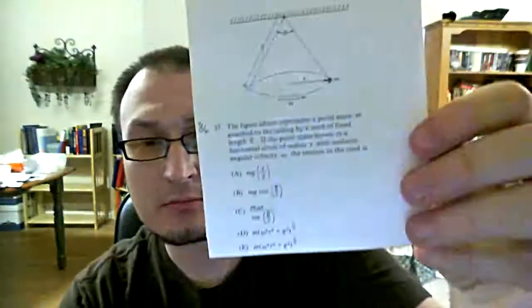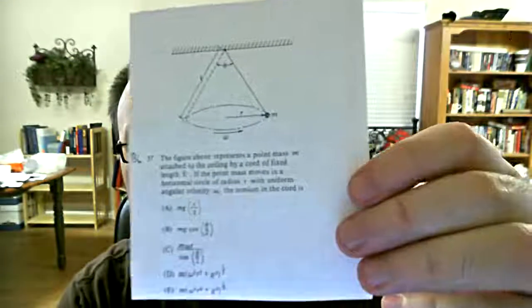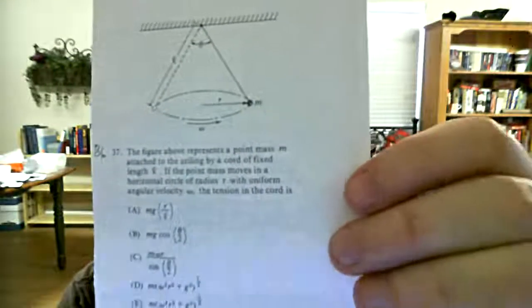Today's problem is going to be off the 1986 practice exam, and it's number 37. So dig that one out. 1986 test, number 37, looks something like this. This is a classical mechanics problem. It's one of the easier problems, I would say.